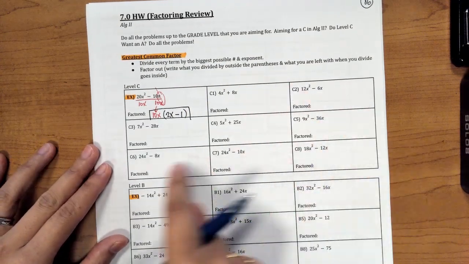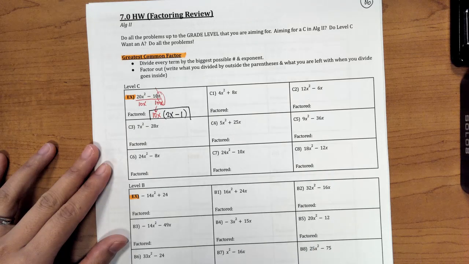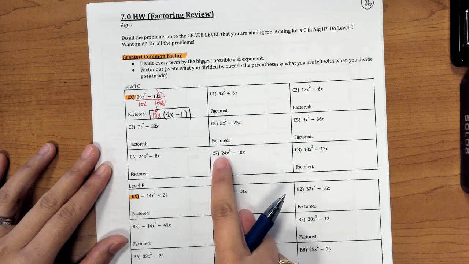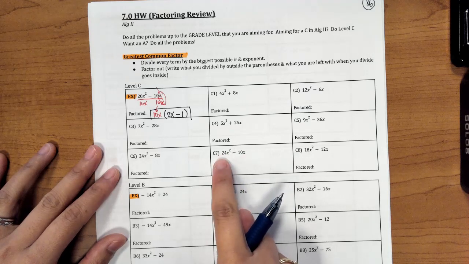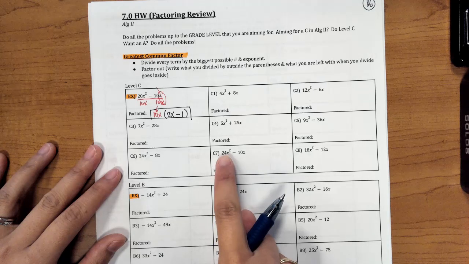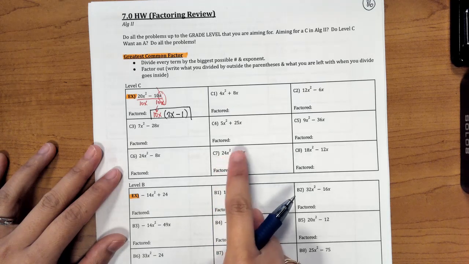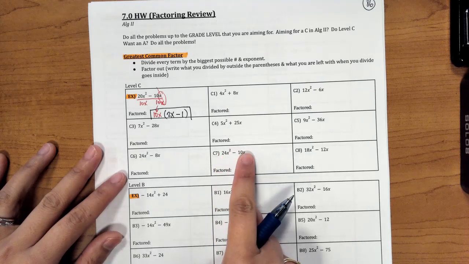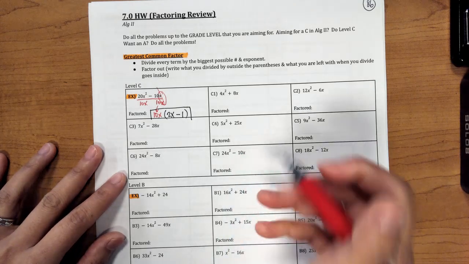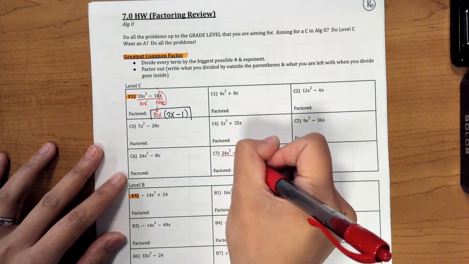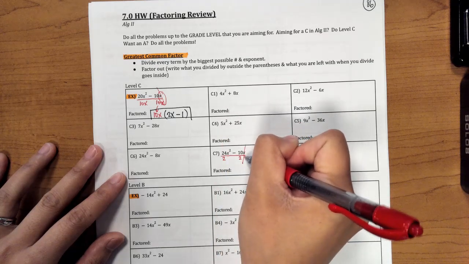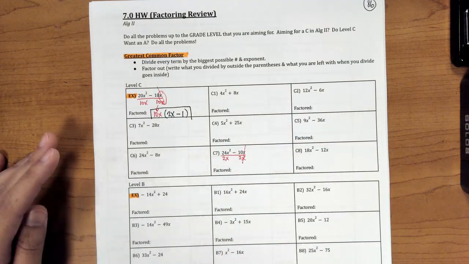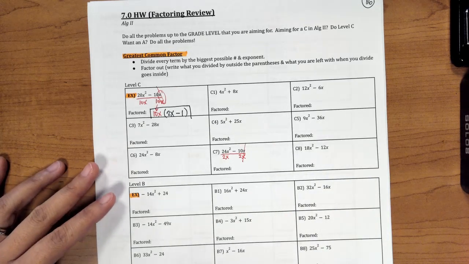So try all of these and see what you can divide. The only thing you want to be careful of is sometimes if you look at letter C, you can't divide by 10 here. So if you can't divide by 10, you need to pick a smaller number, such as 5 or 2, and notice these can both be divided by 2. Okay, so that's something to keep in mind. I'll write it in here. Divide by 2, divide by 2, and look, this last one has an x, so we want to divide by 2x. Okay, I'll let you figure out how to write that in factored form.